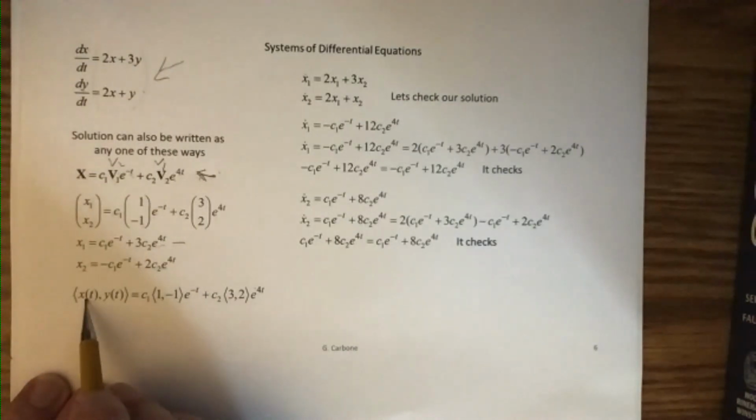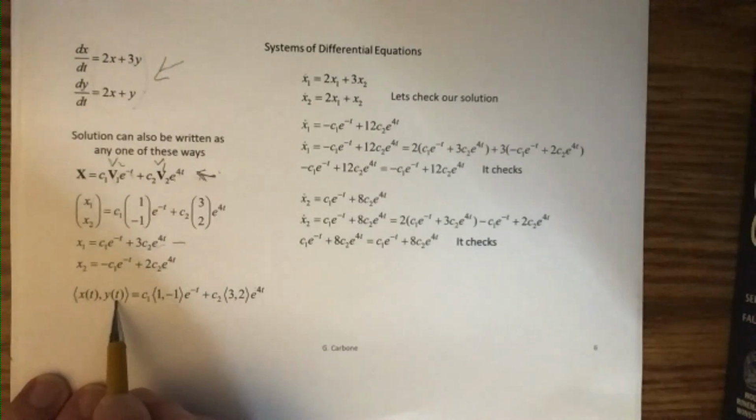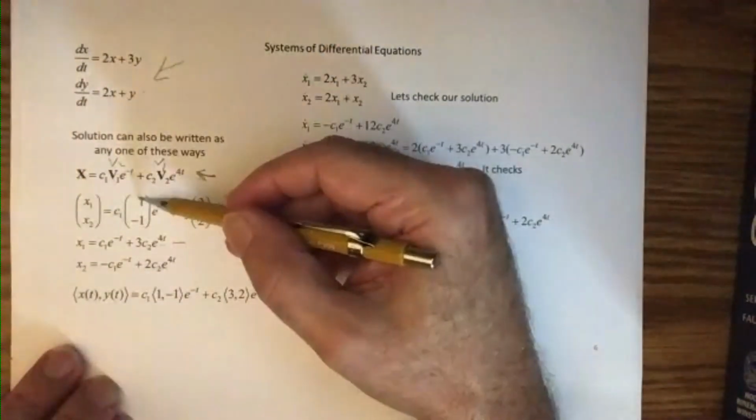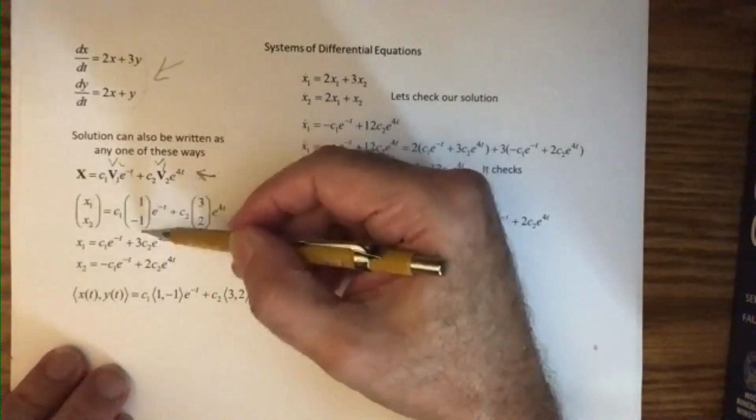And this is telling me that X is a function of T and Y is a function of T. So now I'm going back to the X and Y, and then my C1. And now when I write this in terms of a row vector instead of a column vector.